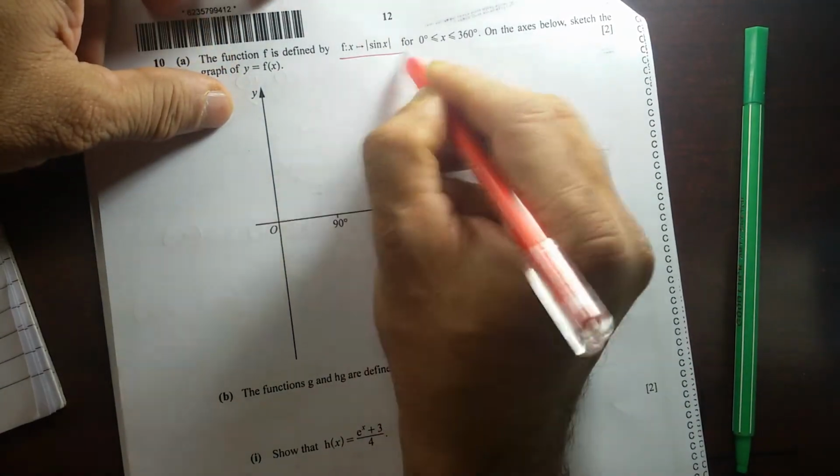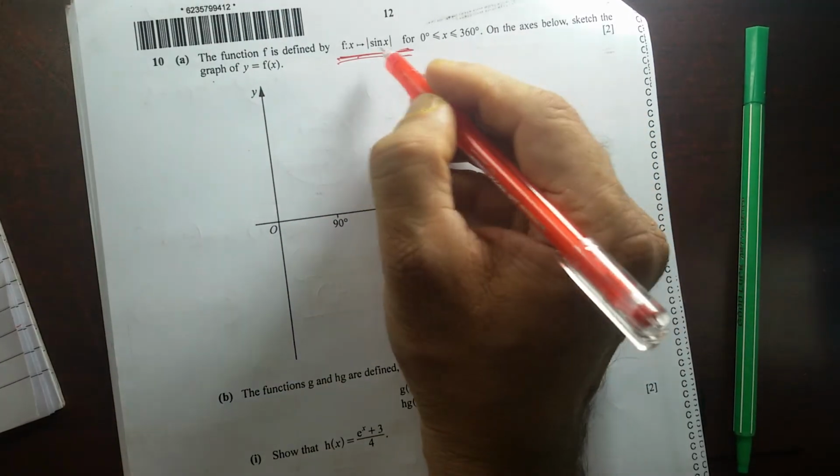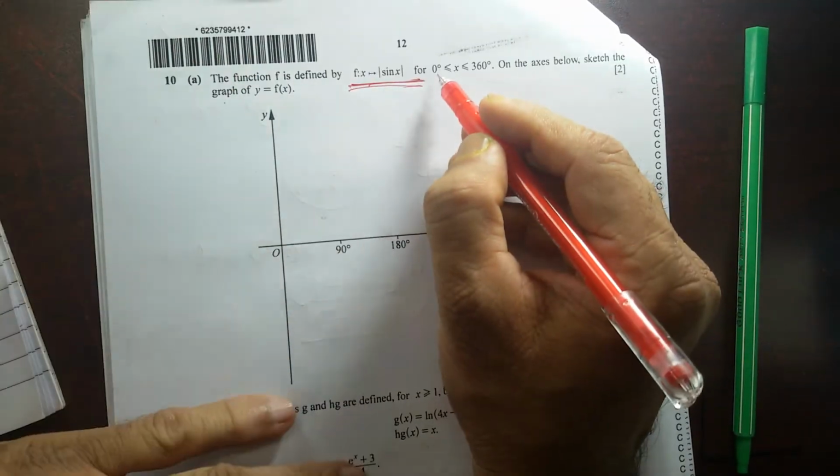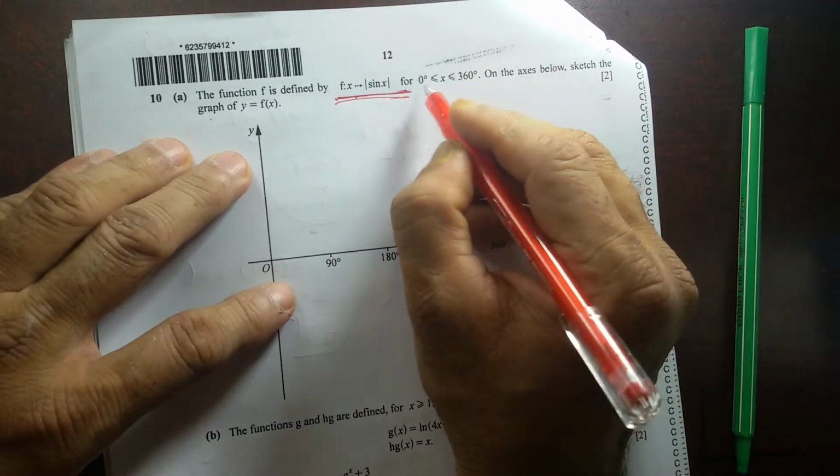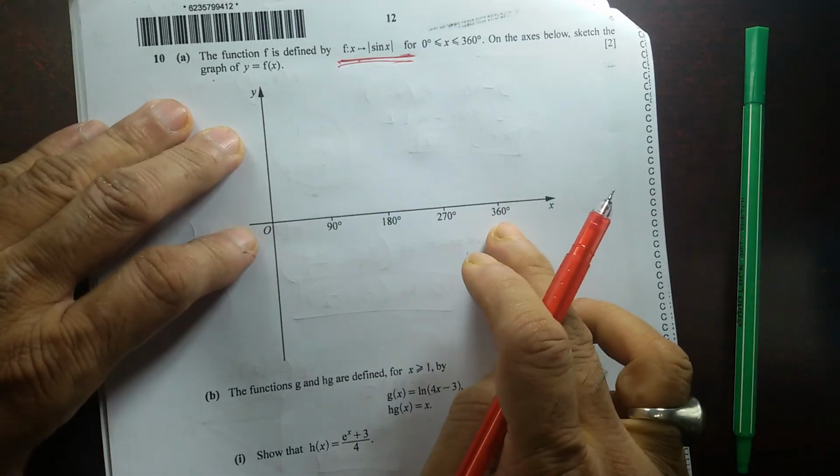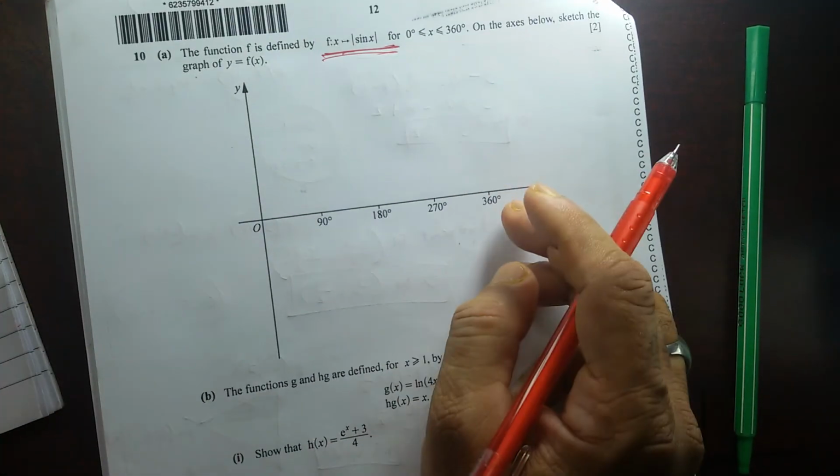Okay. Let's do question number 10. The function f defined by, oh, this is modulus 1. Okay, absolute value of 1. Sine x, for x from 0 to 360. I have 0 to 360. They were very nice to draw that.